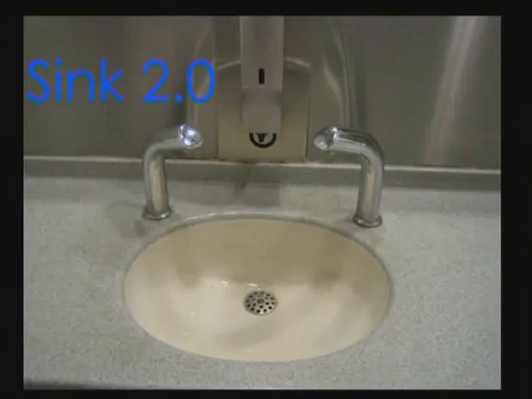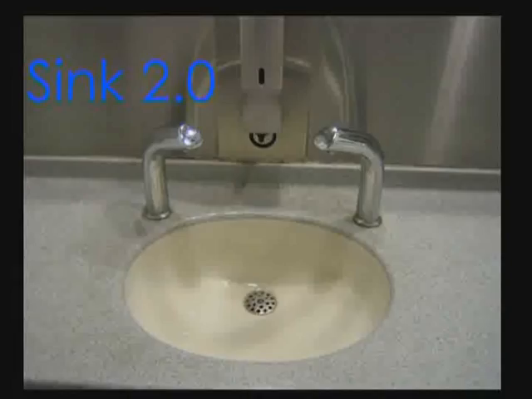And the reason I show you these sinks is that often, as developers, we look at something and we say, you know, maybe that's not perfect. You're right, that was designed 100 years ago. Things have changed. The requirements have changed. So we need to make some improvements to it. And we end up with Sink 2.0.